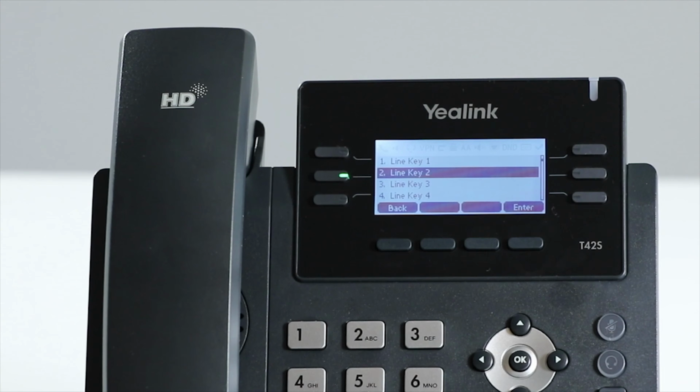After the setting is complete, you will see that on the LCD screen the corresponding account key now displays the BLF icon. When the LED light of the BLF key is constantly red, it indicates that the monitored line is making an outgoing call or is conversing. When the LED light flashes red, this indicates that the monitored line is receiving an incoming call. When the LED light is green, it indicates that the monitored account is idle.